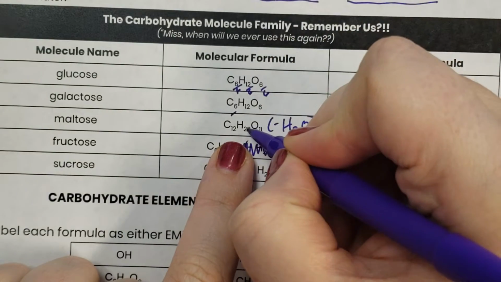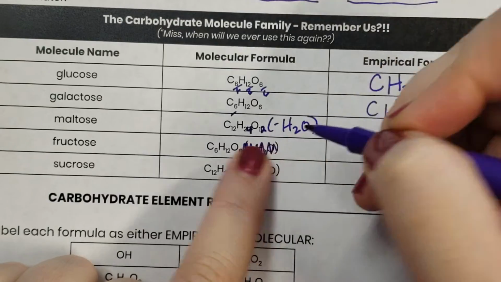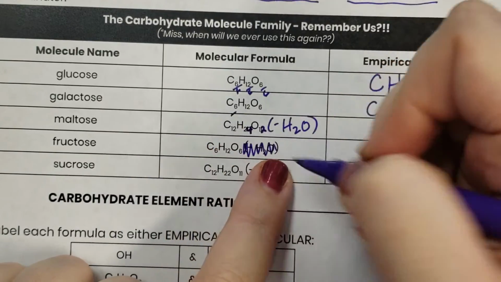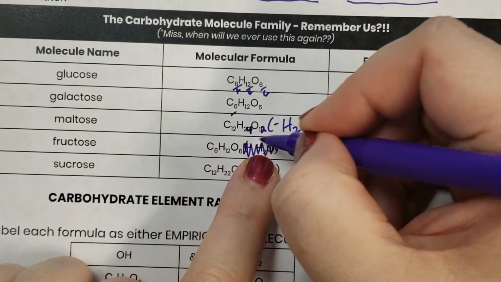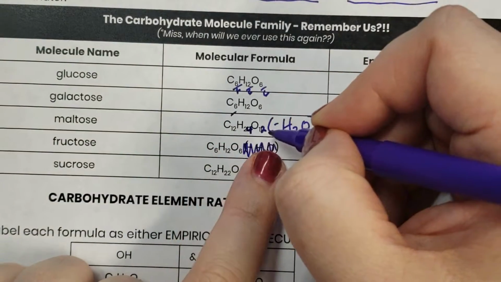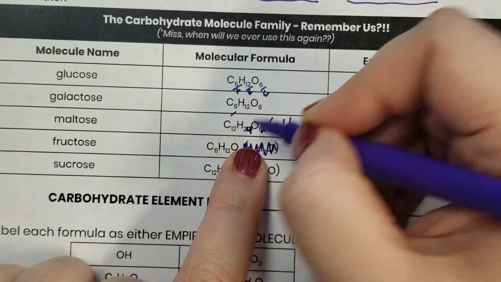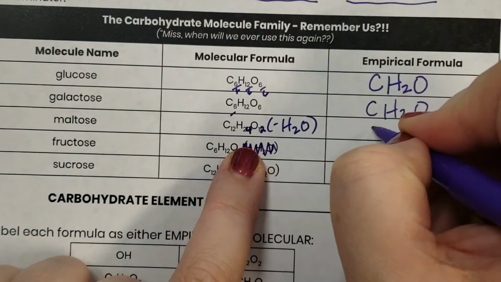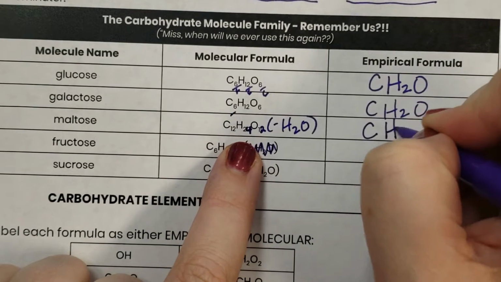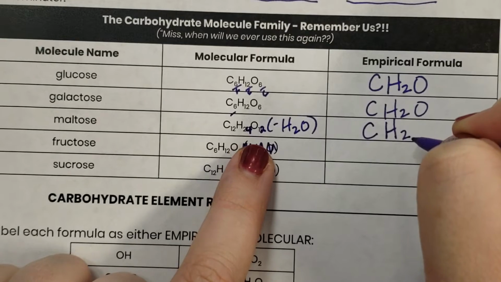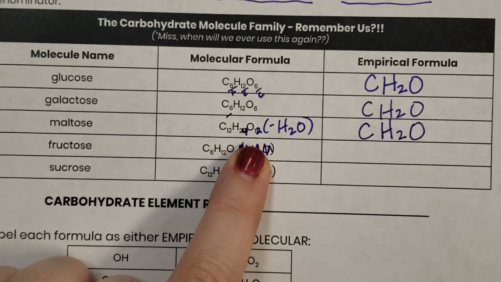That would make this a 24, and that would make this a 12. So it's C12H24O12. And then if we reduce that down, 12, 24, 12: 24 is divisible by 12, goes in it twice. So 12 divided by 12 is 1, 24 divided by 12 is 2, and 12 divided by 12 is 1.